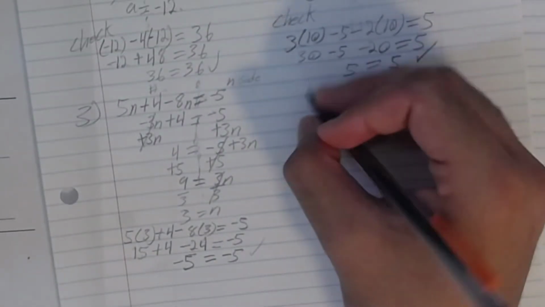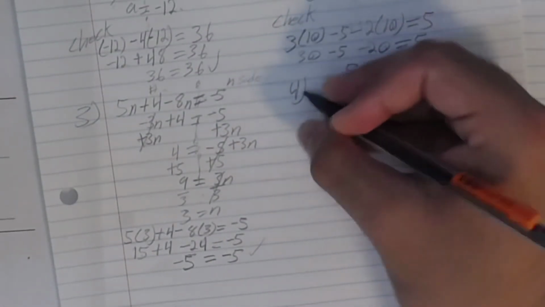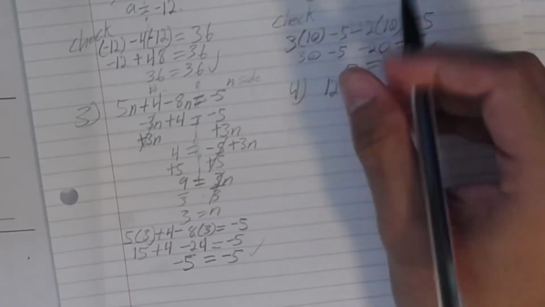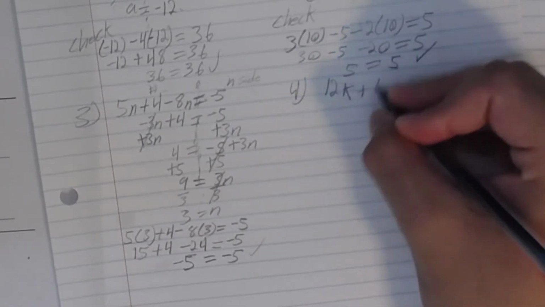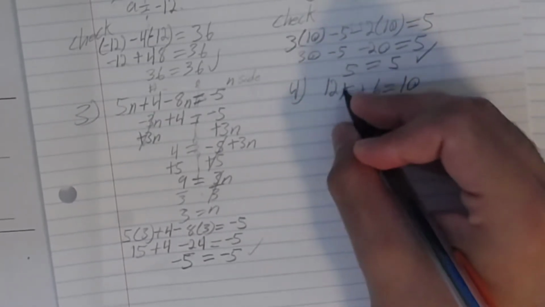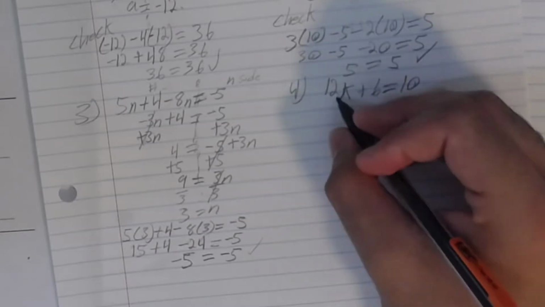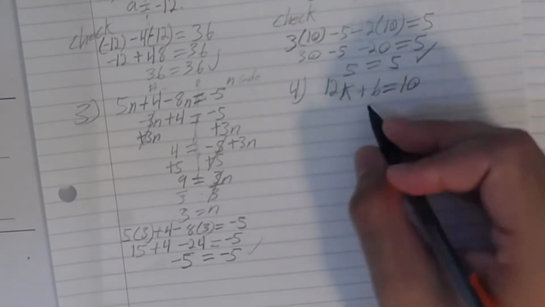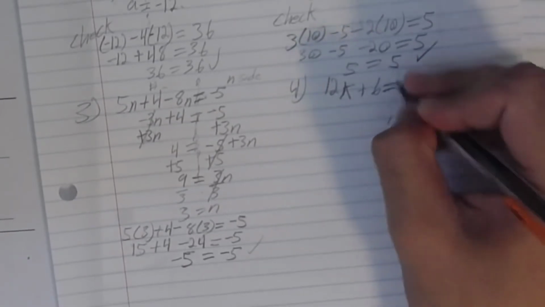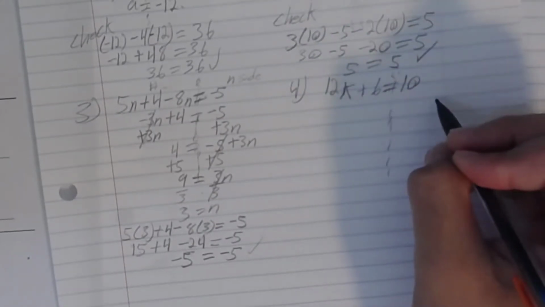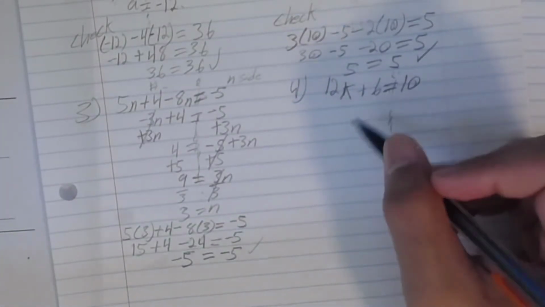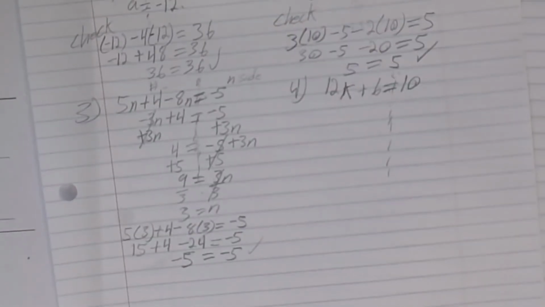Now let's do the next one. 4 is 12k plus 6 equals 10. Same thing, draw the imaginary line. Okay, can we simplify anything? No, we cannot. We have one equation, one unknown. I know I'm repeating myself, but it's the same process over and over. Pretty soon you'll just be doing it by looking at it. It's very easy to follow along.